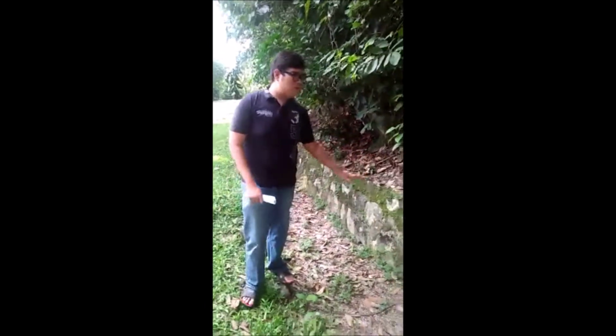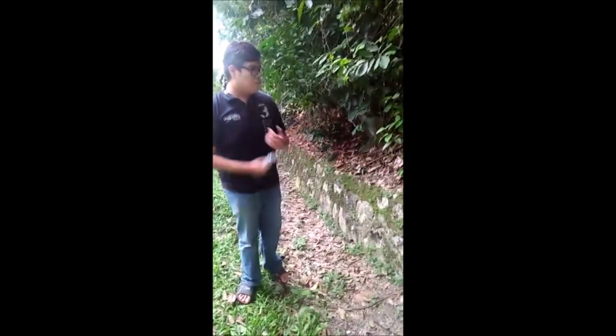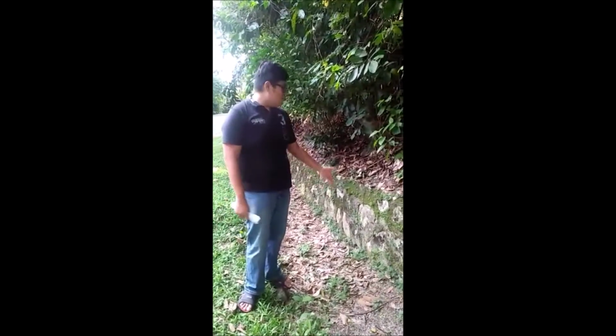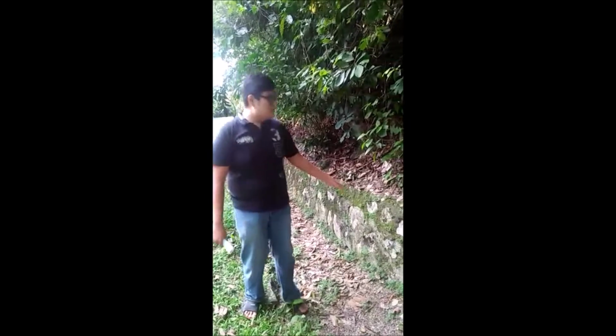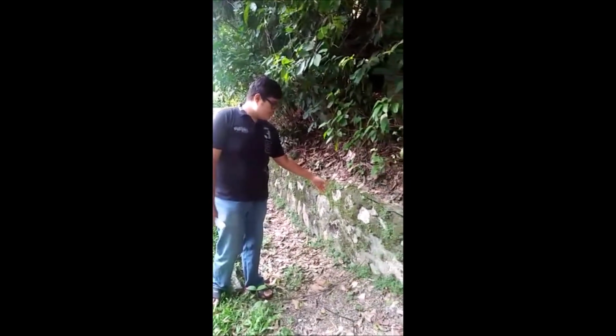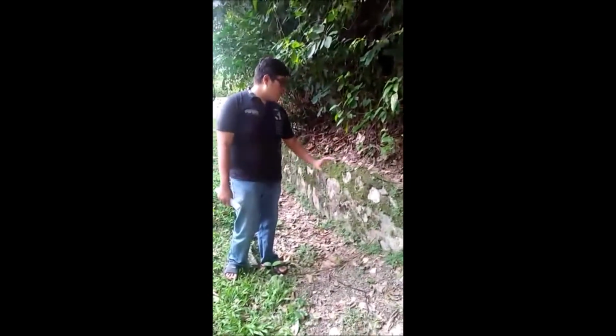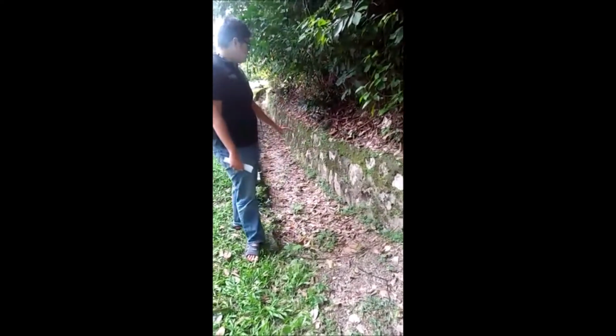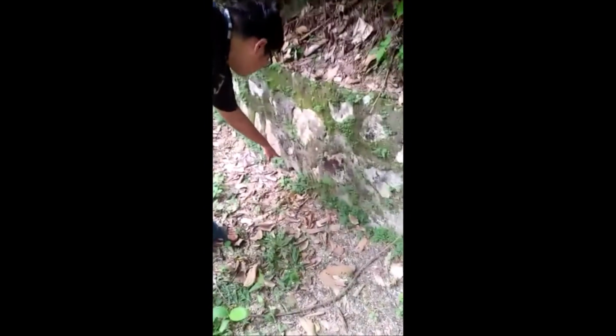So back to the stone pitching of the wall. For the stone pitching, the stone is usually about 30 cm to 40 cm in radius. Okay, on the stone pitching there is always a weep hole. You can see there is one weep hole here and then one weep hole there, and so on.